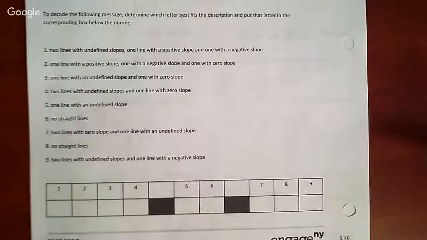Number 1, 2 lines with undefined slopes, 1 line with a positive slope, and 1 with a negative slope. Number 2, 1 line with a positive slope, 1 with a negative slope, and 1 with a 0 slope. Number 3, 1 line with an undefined slope and 1 with a 0 slope. Number 4, 2 lines with undefined slopes and 1 line with a 0 slope.